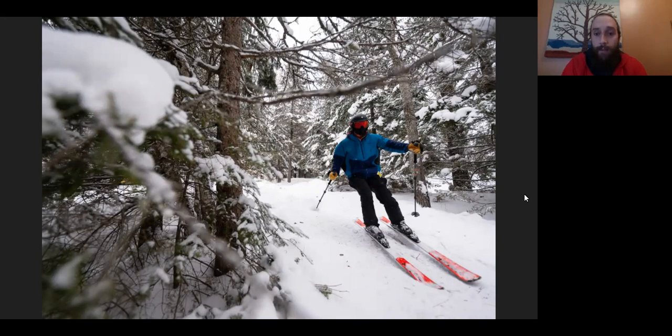This was shot with a Sigma 14 mil. So I was literally right up against this tree with a friend skiing past me. But because the lens is so wide, it gets this big, almost bulbous speed perspective with it.